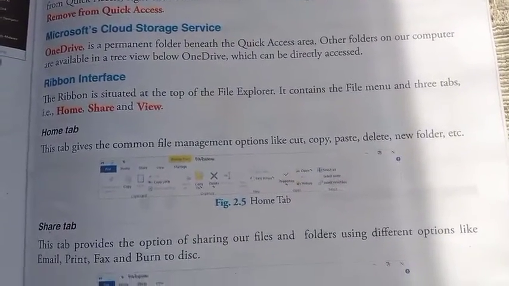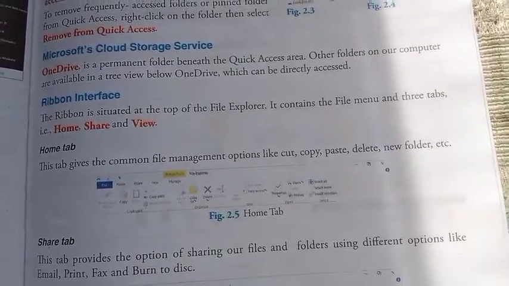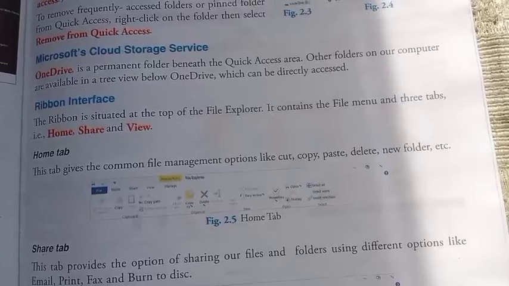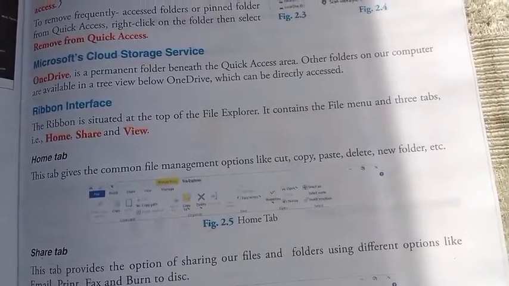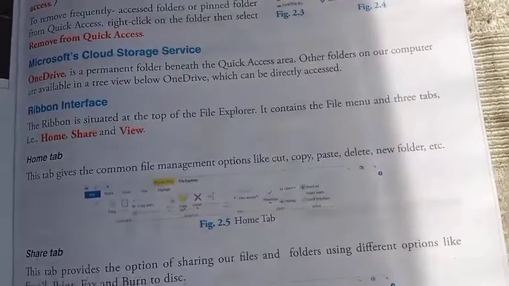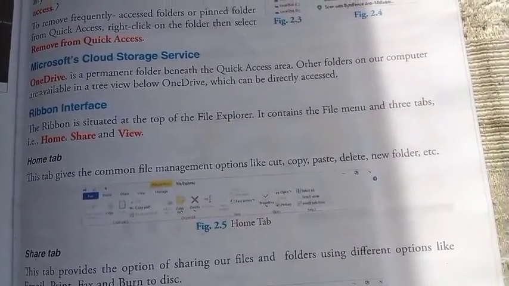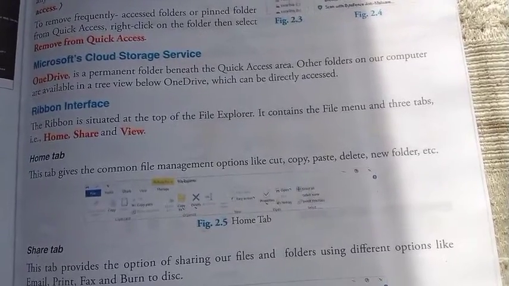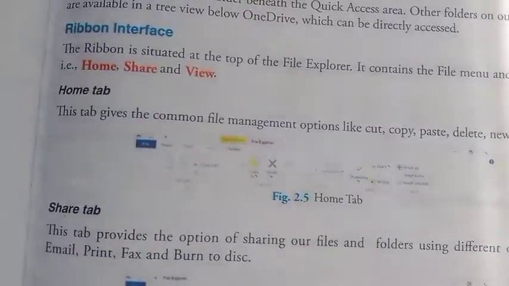And the Share tab: whenever we are going to send a file or a folder to somebody else, it is called the Share tab. This tab provides the option of sharing our files and folders using different options like email, print, fax, and burn to disk. So this one is called the Share tab.